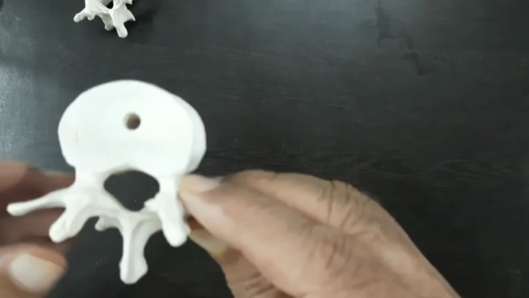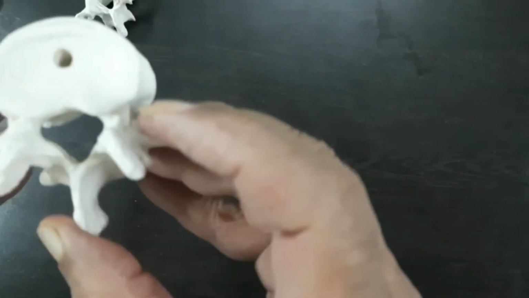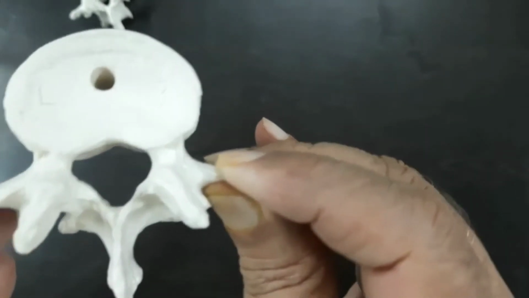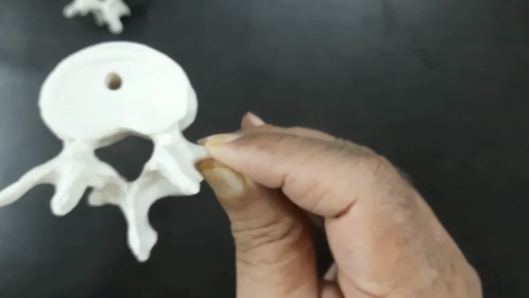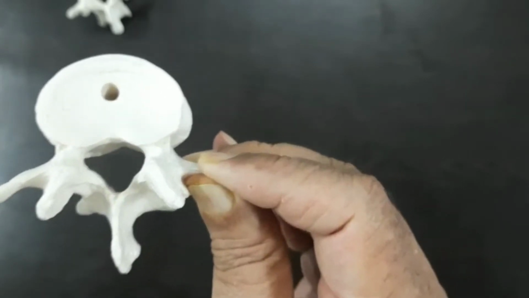Thus between the body and the vertebral arch there is a foramen, called the vertebral foramen, and especially in the lower vertebrae, it is triangular in shape. Here you can see the triangular shape of the vertebral foramen.